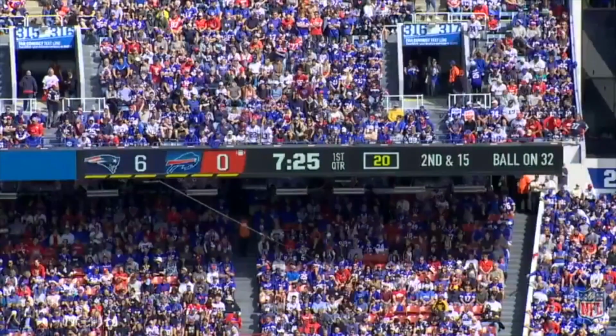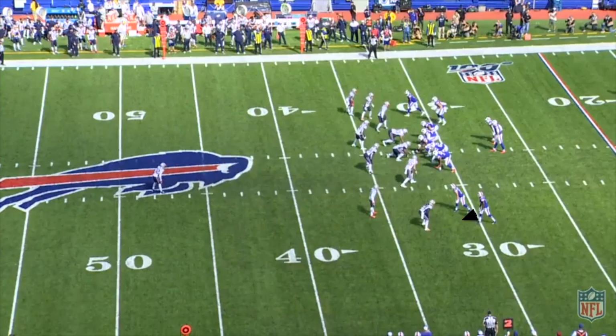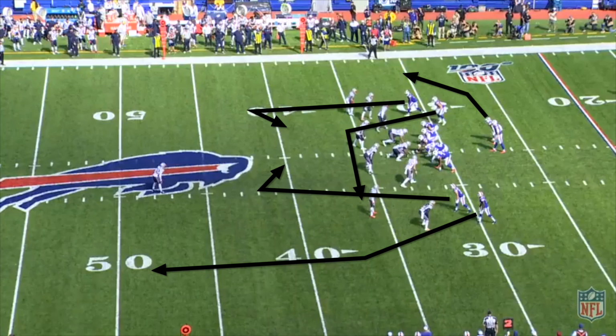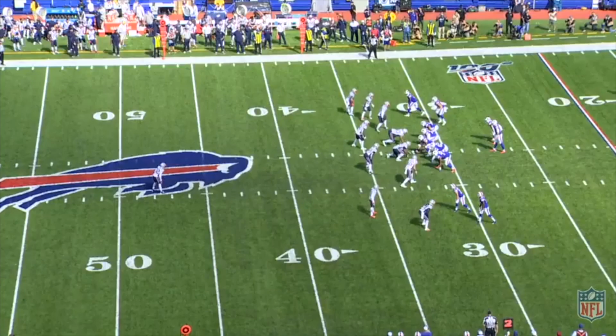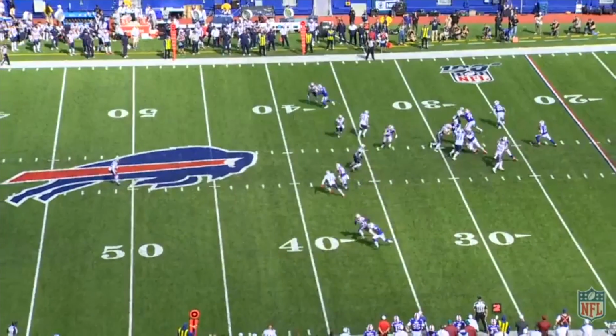On to another play where Allen just needs to take what the defense is giving him. The Bills are behind the sticks again with a 2nd and 15 situation. The home team is in a 2x2 set, and they run a shallow cross concept. This is a very good concept against cover 3, but Dable and his staff don't get that coverage. Instead, they get cover 1.